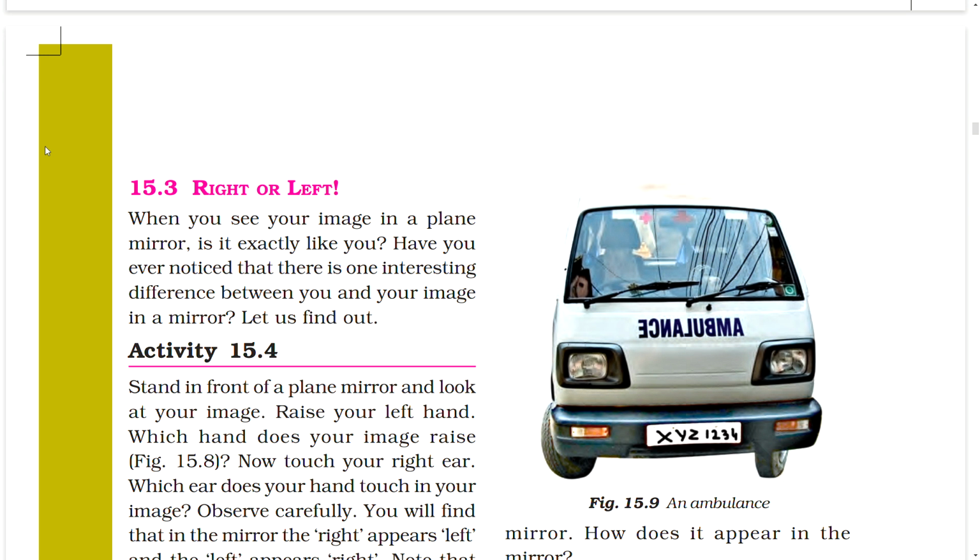Now verify this by placing the object anywhere on the chart paper. 15.3. Right or left? When you see your image in a plane mirror, is it exactly like you? Have you ever noticed that there is one interesting difference between you and your image in a mirror? Let us find out.